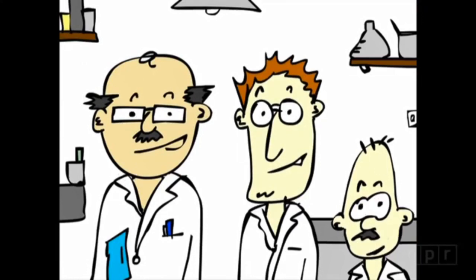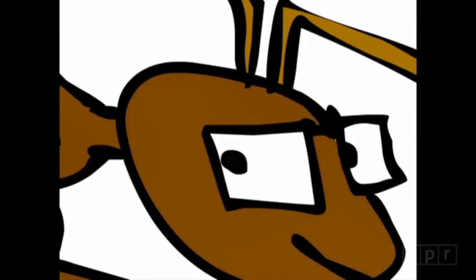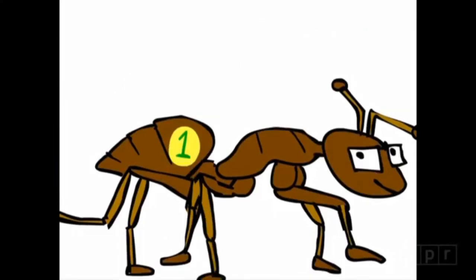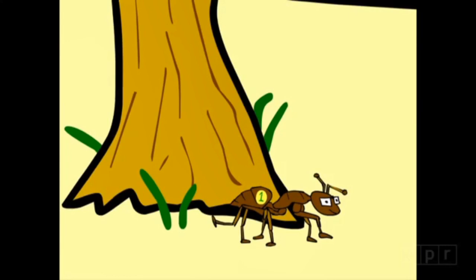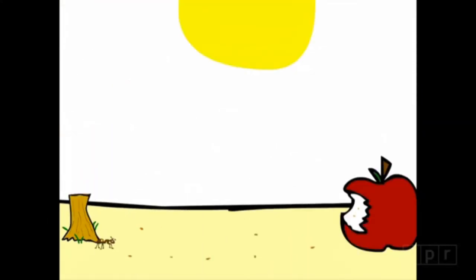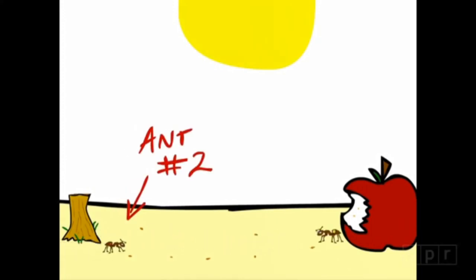Which lets us literally see these pedometers at work. So we'll take an ant, we'll call it ant number 1. Okay, so ant number 1, we want to watch you take 10 steps to the food source. 1, 2, 3, 4, 5, 6, 7, 8, 9, 10. And then 10 steps home. Now, could you just go back to the apple? Okay. Thank you. Now, ant number 2.